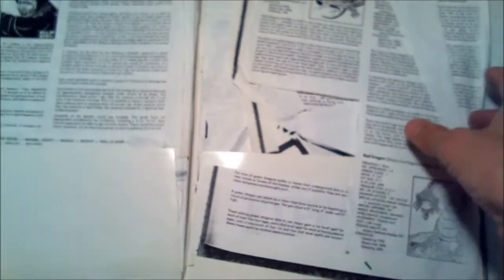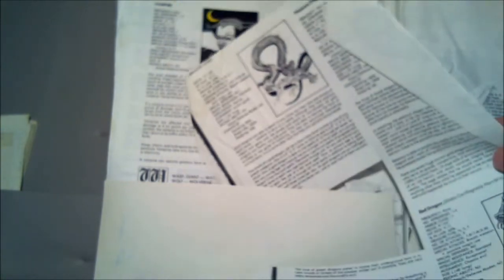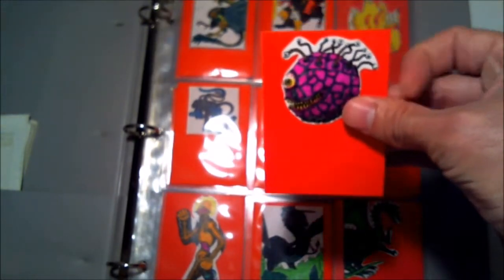I had access to a copy machine at work. I was working in a hospital, and I just took the copy machine and copied all the pages out of the Monster Manual. And then, as you can see there, I cut out the pictures, found this red cardboard-like stuff, and I colored the pictures and put them on this hard cardboard.